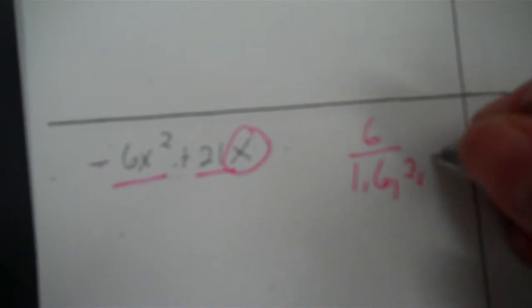Okay, 6 divided by 1 is 6, so 1, 6. 6 divided by 2 is 3, so 2, 3. Okay, so let's try the biggest number. We check the biggest, so let's go 6 divided by 6, that's 1. Now we take 21 divided by 6. Okay, that's a decimal, so 6 is not it. Try the next biggest number, 3. 6 divided by 3 is 2. 21 divided by 3 is 7. 3 works.